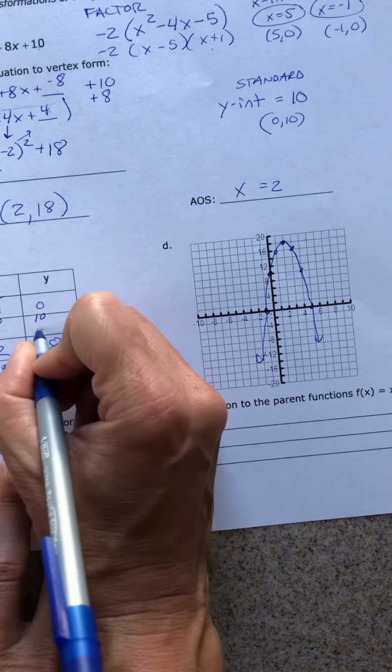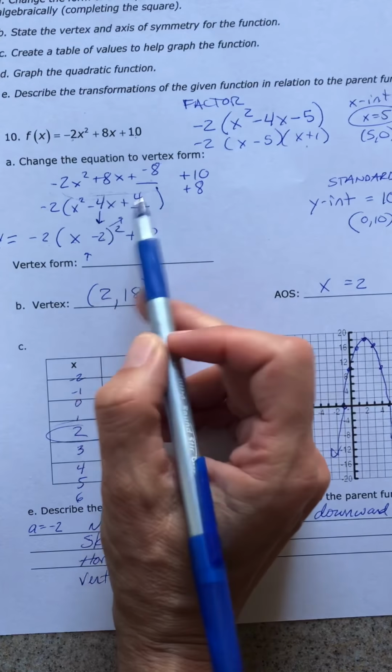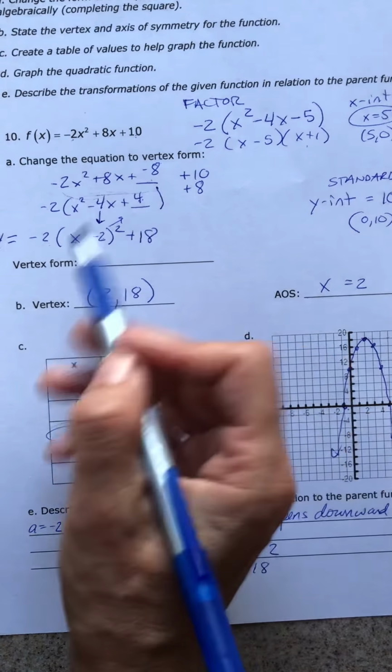So horizontal translation or shift, and a vertical shift, to the right 2 and up 18. Hope that helped. And again, double check everything in Desmos after you're done with the work. Here is your completing the square to put it into vertex form.